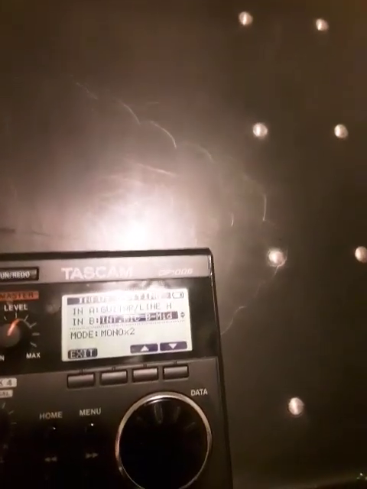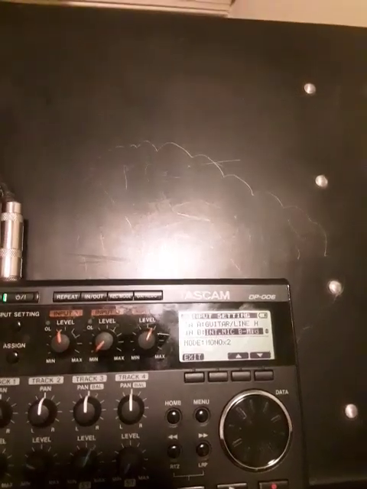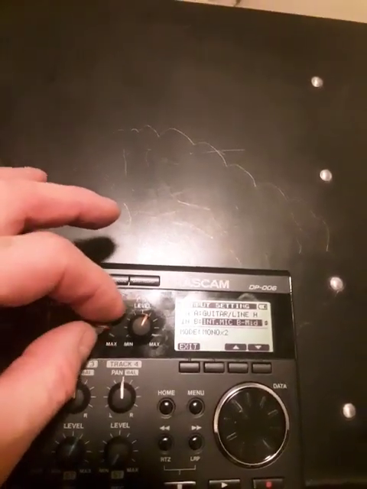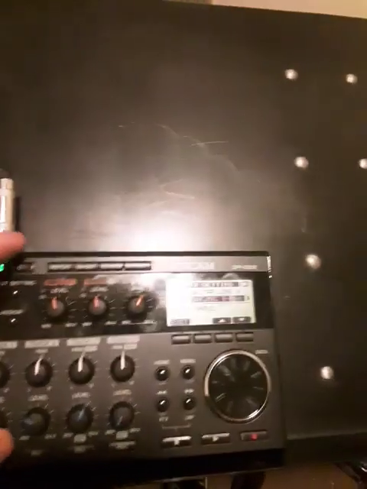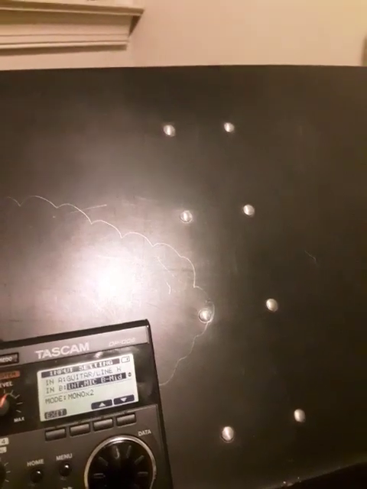You could have this set to the second input, or you could set it to the microphone, or you can set it to any of the other options that it has. And then you just turn up the volume for each of those inputs. So right now, when we press record, if I turn that up, we're getting feedback because we have the mic turned really high.